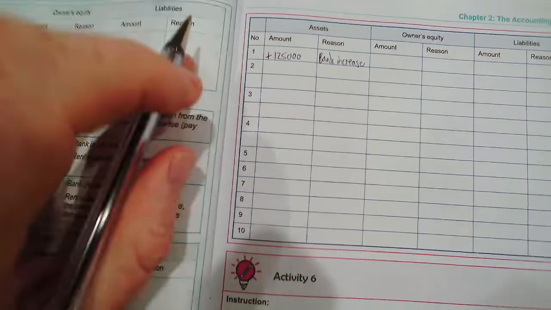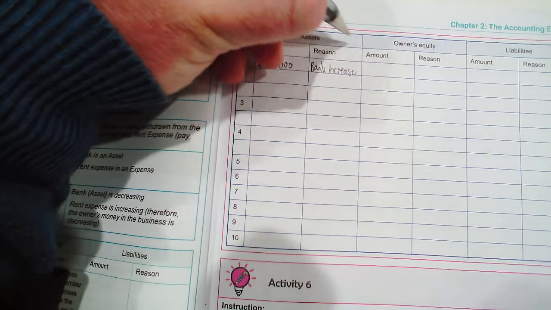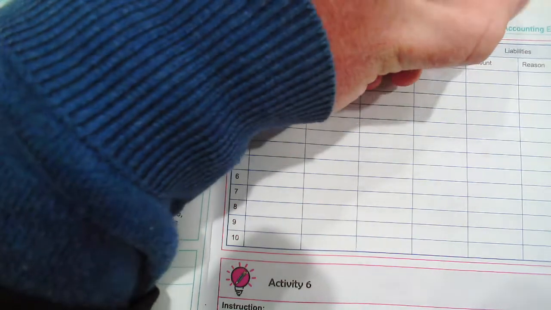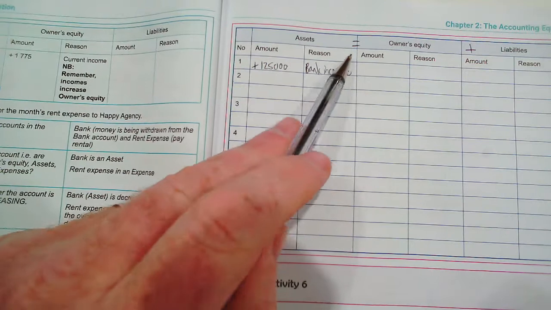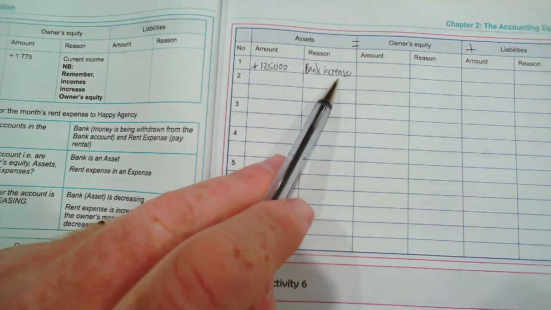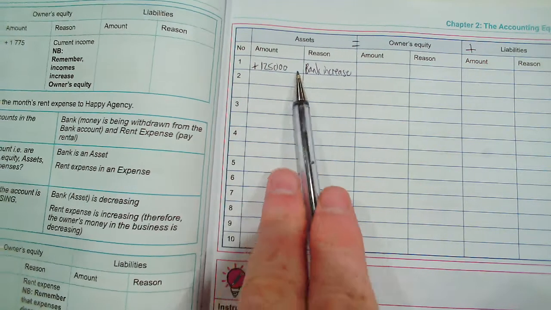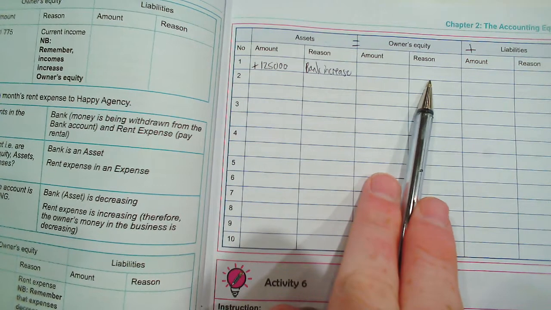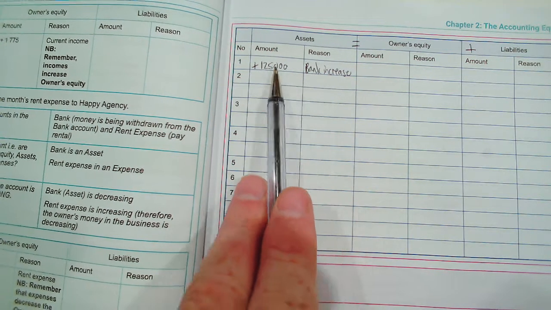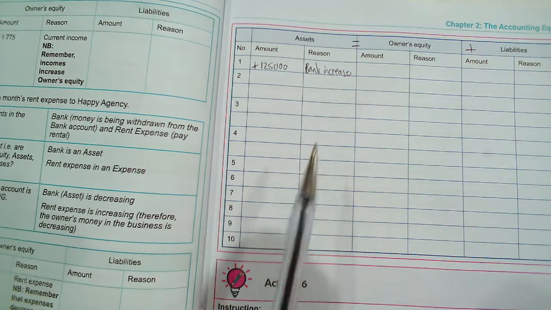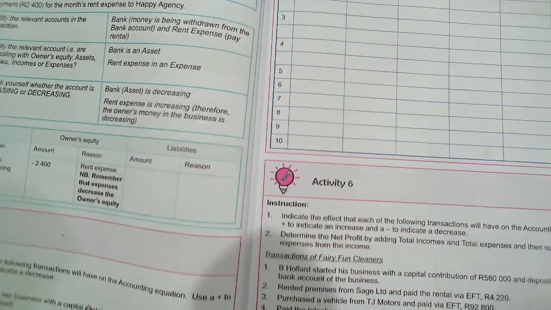Now, this accounting equation says assets is equal to owner's equity plus liabilities. You don't have to write it in there, or they don't have to give it to you, but that's what you need to do. So you must either have the same amount on the other side, or the other account must be something similar, so it must be a plus and a minus on the assets. But a capital contribution, that is owner's equity.